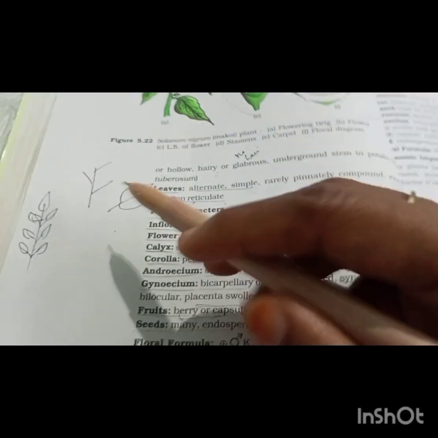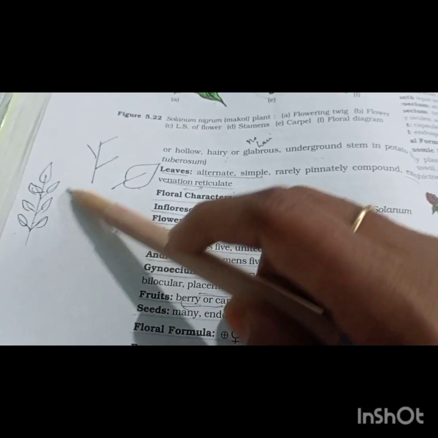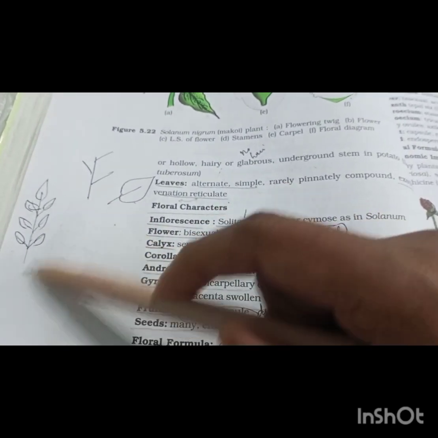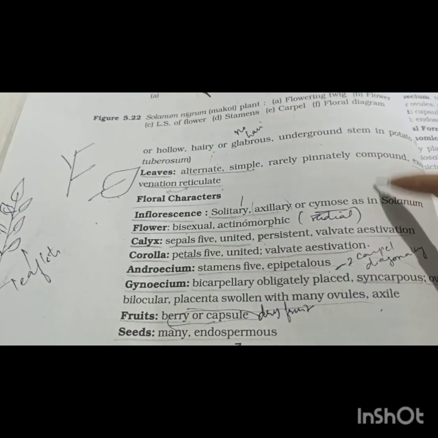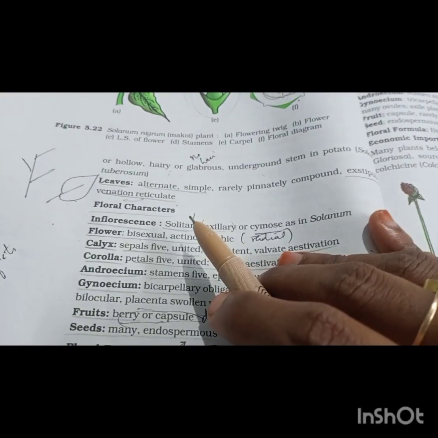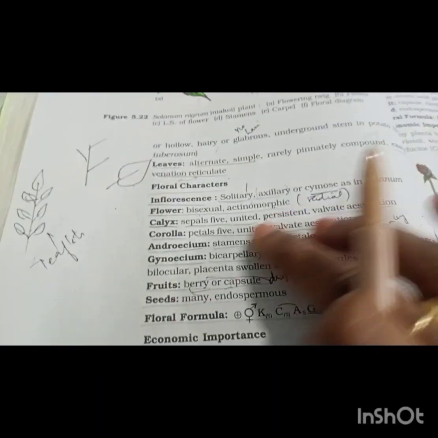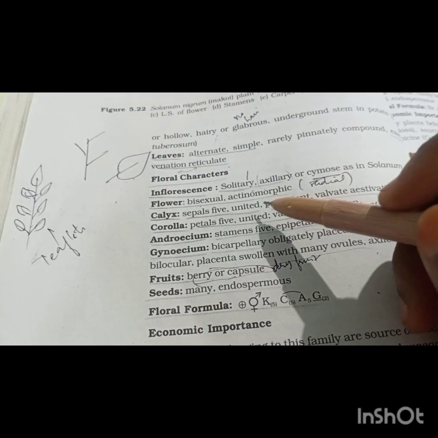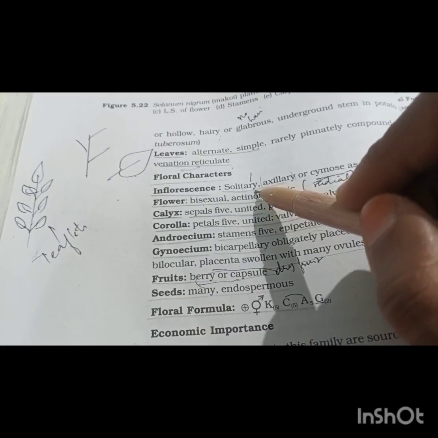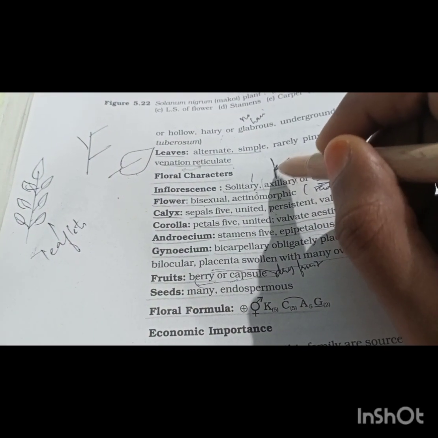And if you take a leaf, the leaves are arranged in an alternate manner, and they may be either simple or pinnately compound, feather-like compound leaves, where the leaf is divided into small units called leaflets. The venation will be reticulate, and they don't have stipules here, hence it is known as exstipulate. Next, we are going to describe our floral characters. First is inflorescence: solitary, it is single, where the single flowers will be present in the axil. So here in the axil it will be present.